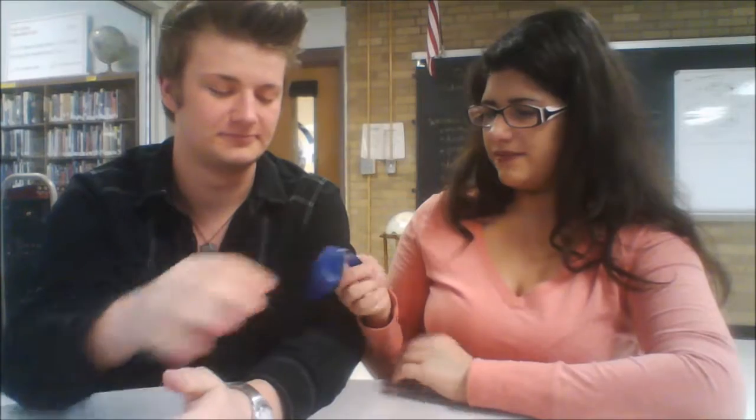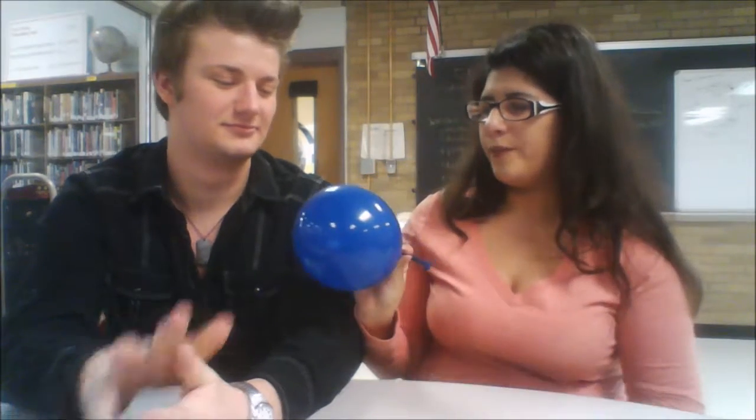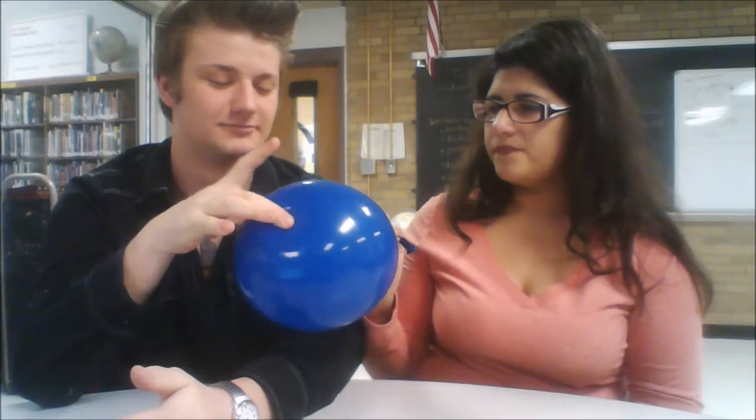Squishy. Squishy? You're right. Okay, so we're gonna blow it up. How does it feel now? It's firmer. It's firmer? Let's add a little more. How about now? Want a little bit more firmer. The pressure inside of the balloon increases as more air is being blown into the balloon and compacted inside. This is why an inflated balloon feels firmer.